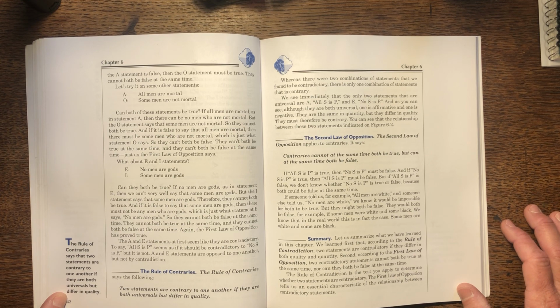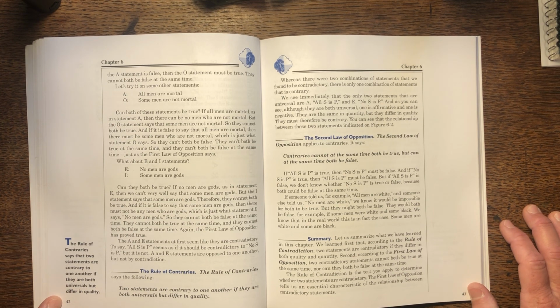What about E and I statements? E, no men are gods. I, some men are gods. Can they both be true? If no men are gods, as in statement E, then we can't very well say that some men are gods, but the I statement says that some men are gods. Therefore, they cannot both be true.